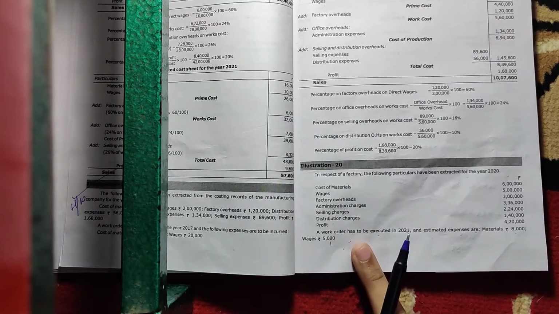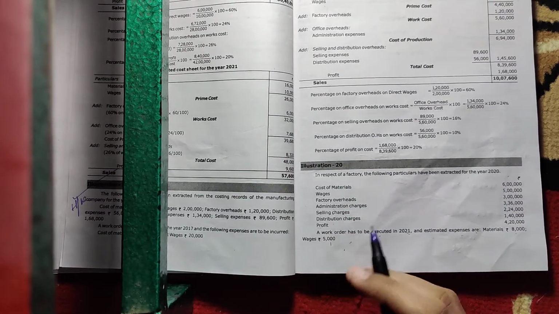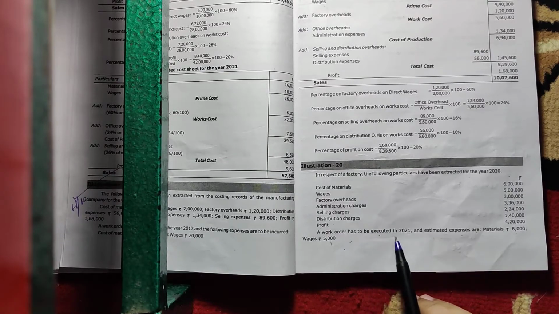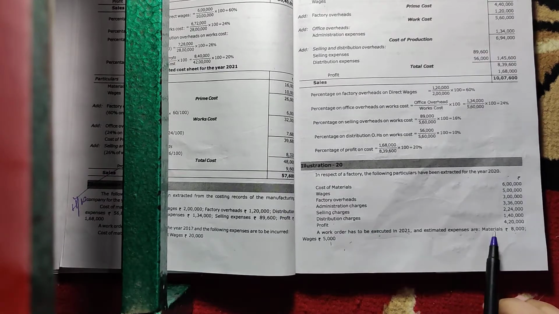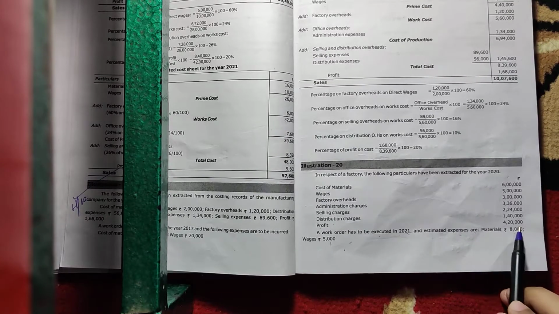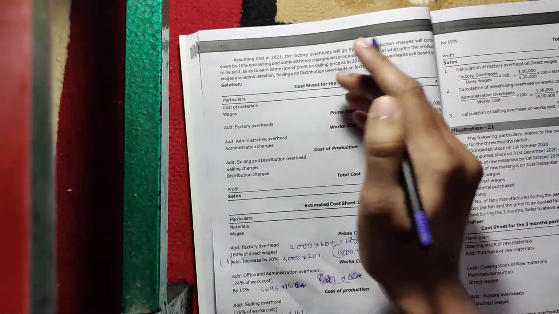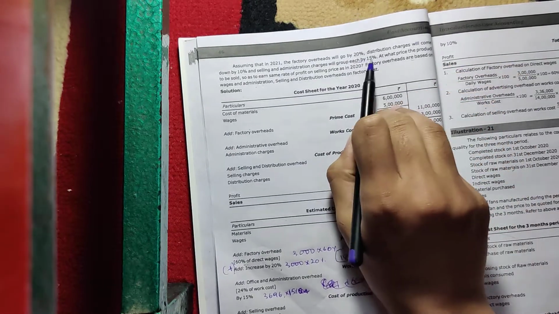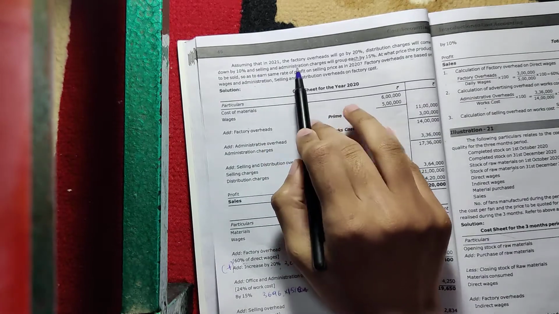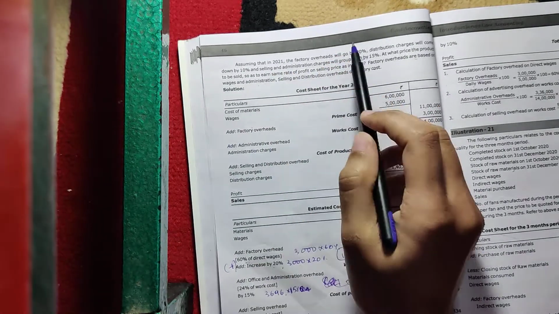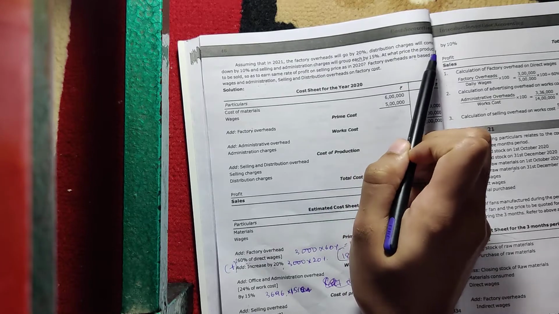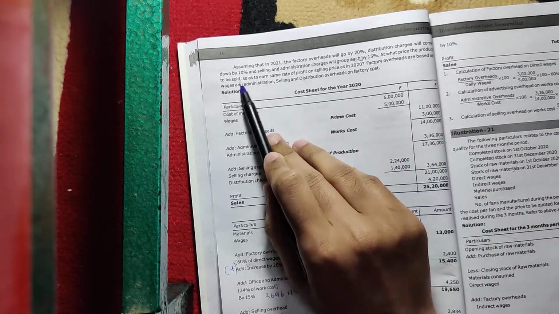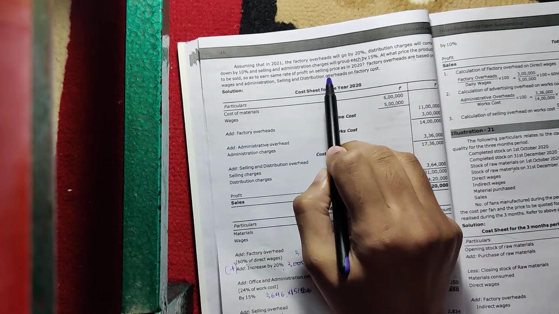This is the particular information which is given to you, along with certain adjustments. A work order has to be executed in 2021 and estimated expenses. To prepare an estimated cost sheet, the information given is materials 8,000 and wages 5,000. Assuming that in 2021 the factory overheads will go up by 20%, distribution charges will come down by 10%, and selling and administration, grouped together, will each increase by 15%. At what price should the product be sold so as to earn the rate of profit on selling price?